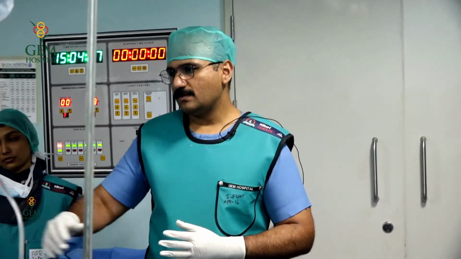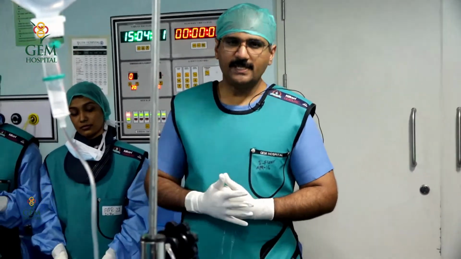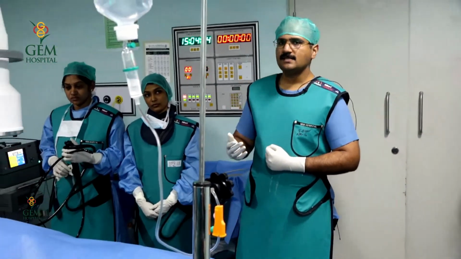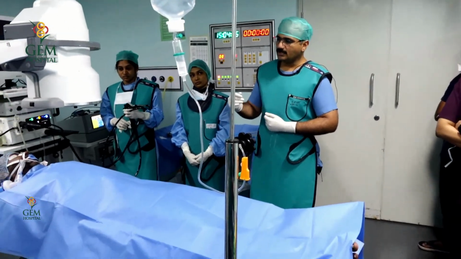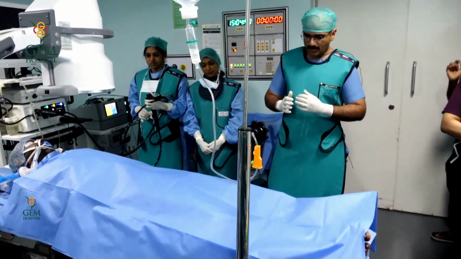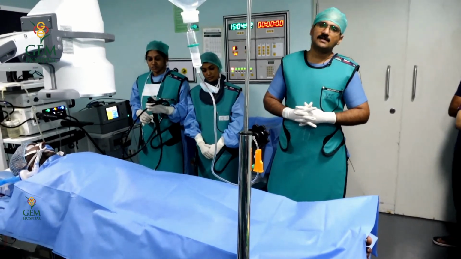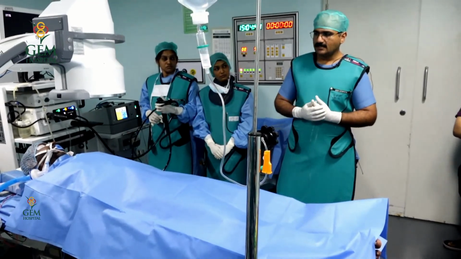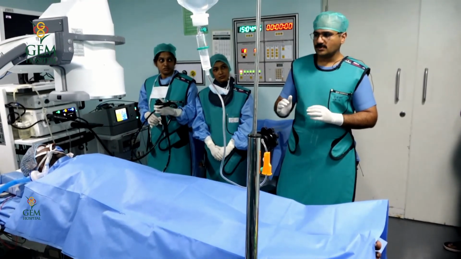You can see the patient in the supine position here. And the team has already been introduced. We'll get over to the case. We have selected a basic case like this to make sure that the basics are covered, and this is to facilitate the right steps to be done throughout the procedure.